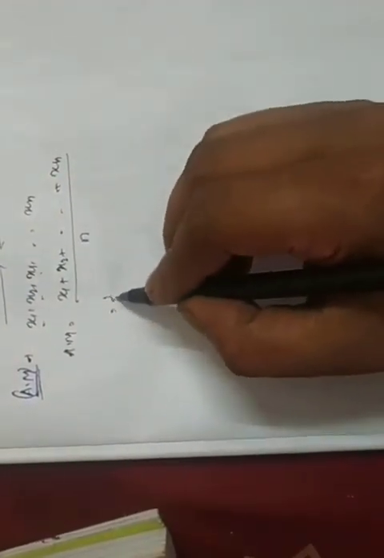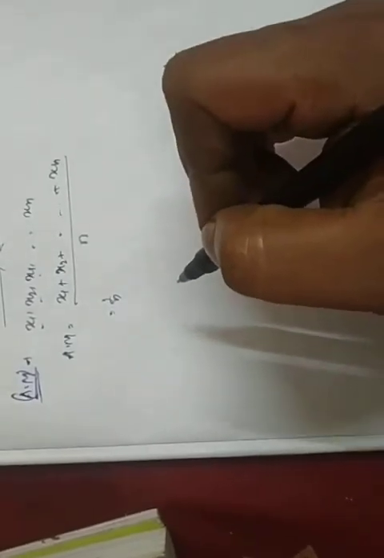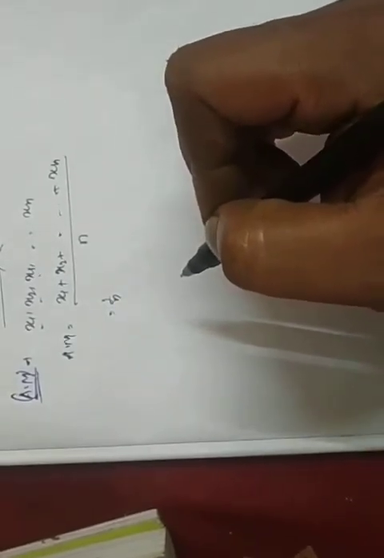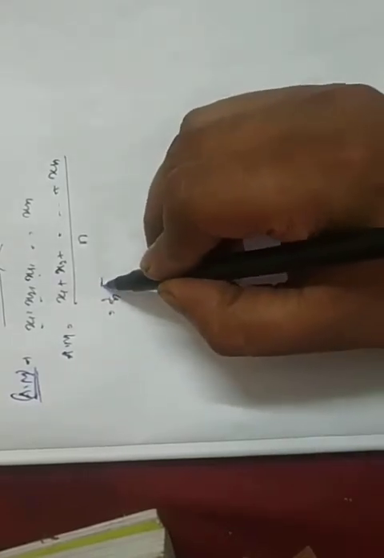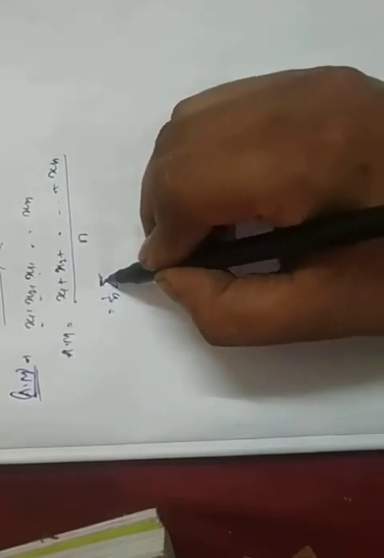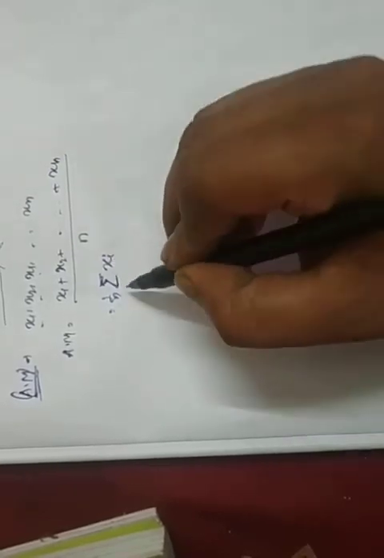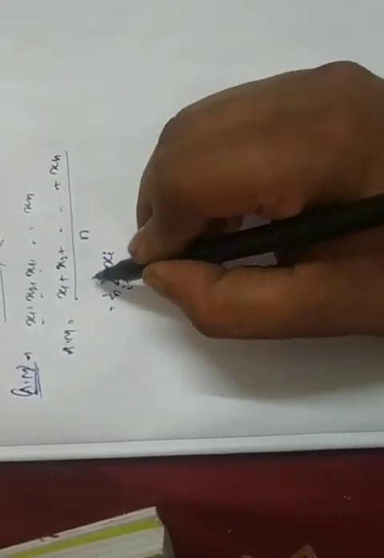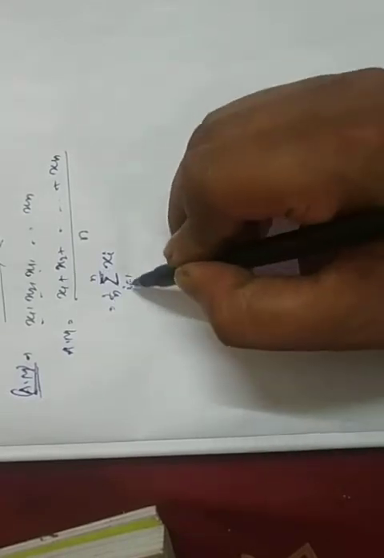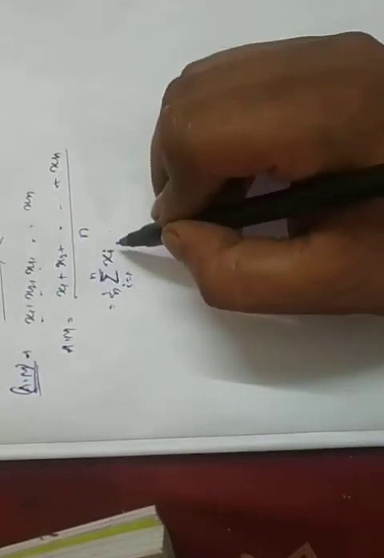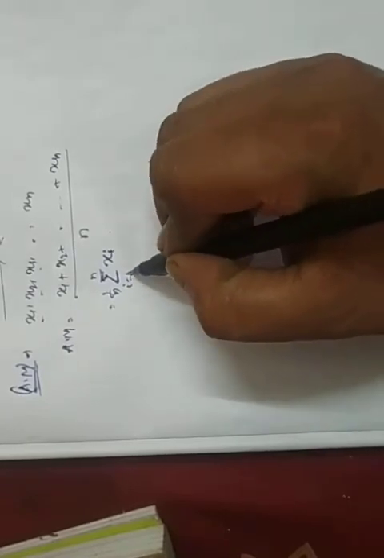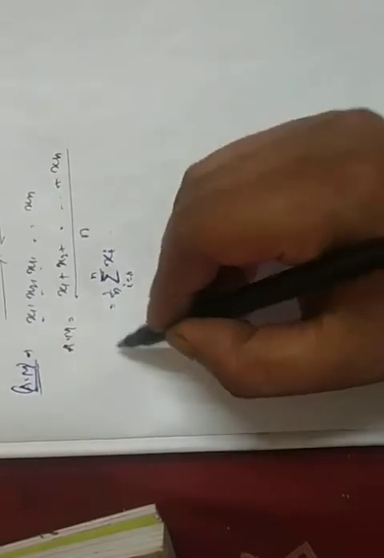We denote this using the summation notation, also known as sigma. Summation means the sum of the numbers, where i runs from 1 to n. When i equals 1, x1; when i equals 2, x2; and for each value of i there will be a sum. This is the simple form of the arithmetic mean.